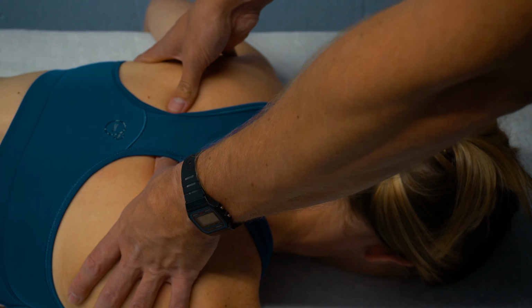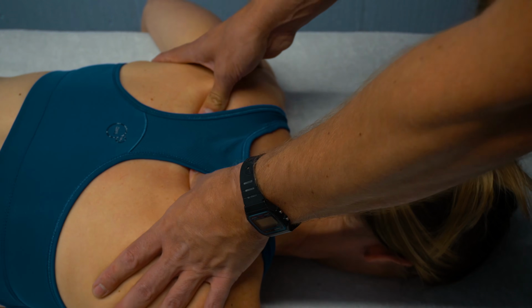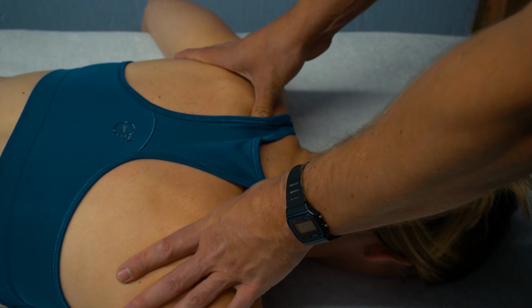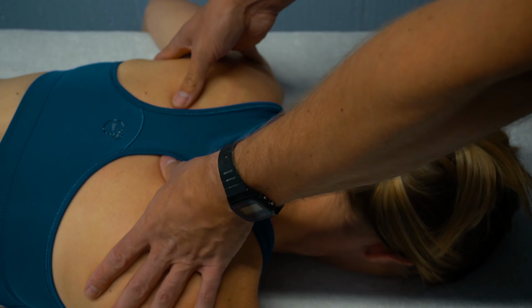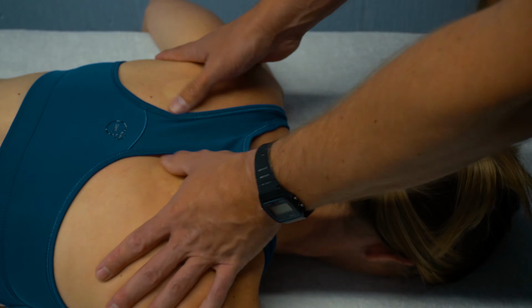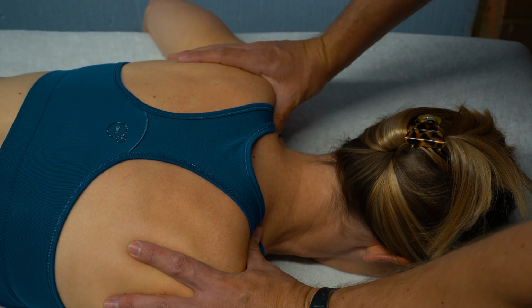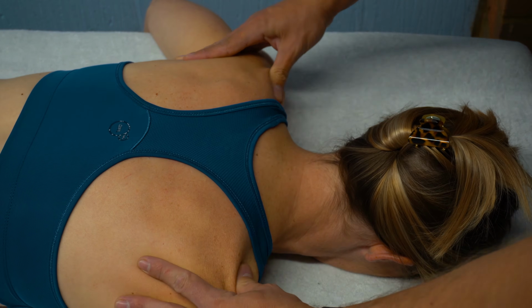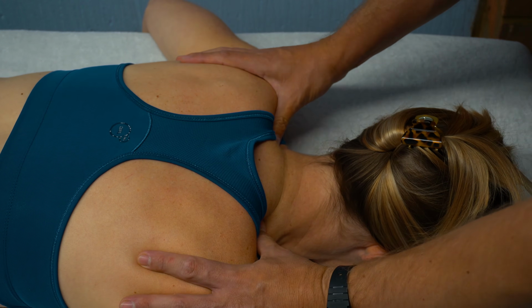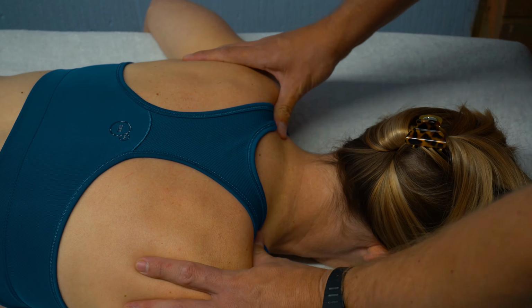You can palpate the rhomboids, which are medial to the border of the scapula, laterally to the spine, and you can also palpate the upper fibers of trapezius, which is just superior to the clavicle, both sides. With all of this palpation, you're looking for swelling, pain, lumps, bumps, essentially any abnormalities other than what you would normally feel.